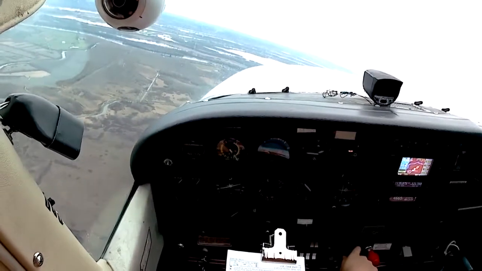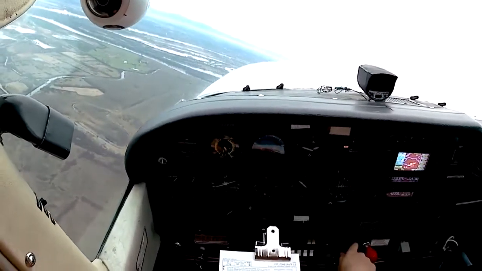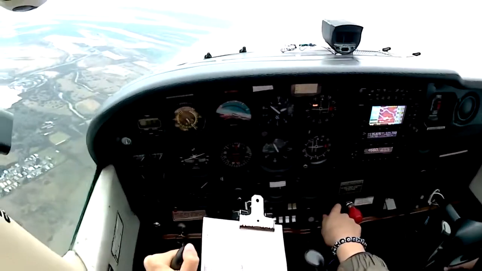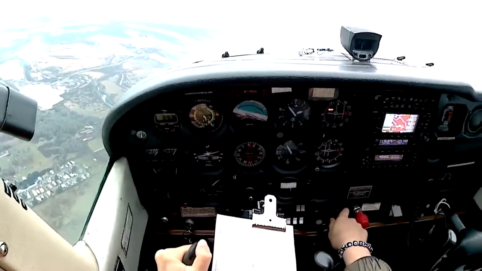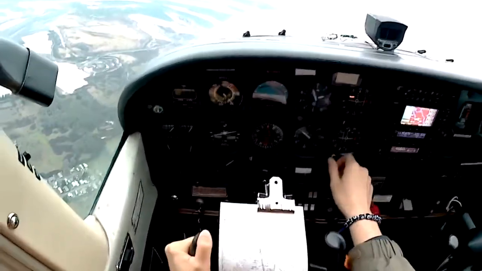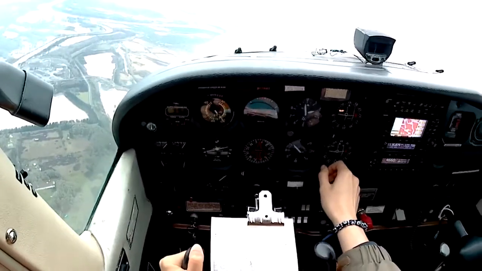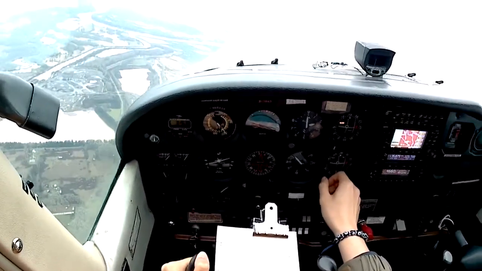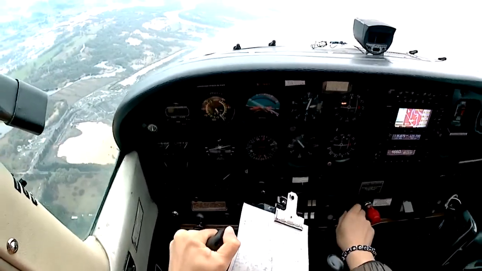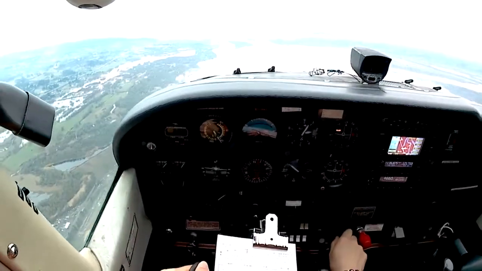Caboose traffic, 2342 over the river at 1,100 feet, entering a 45 to left downwind runway 33, touch and go. Caboose traffic, Comanche 5892 Papa, 3 mile final, straight in, full stop for fuel. Campus traffic, 843 half mile northeast, 2,000 climbing to 3,500, northeast departure, last call, Campus.